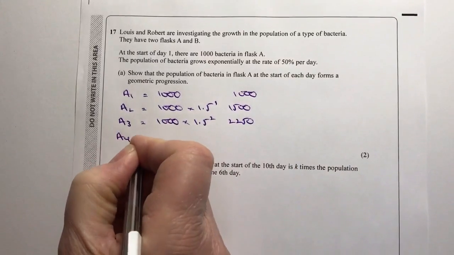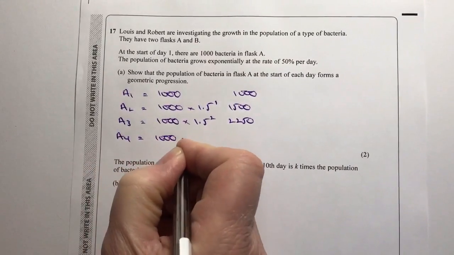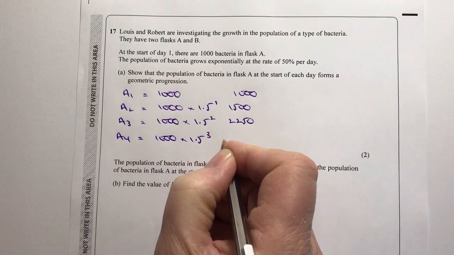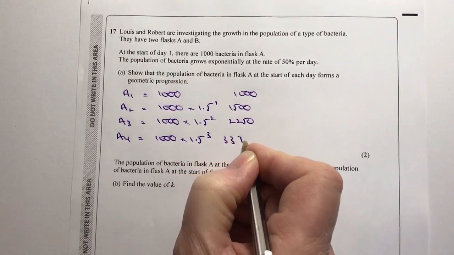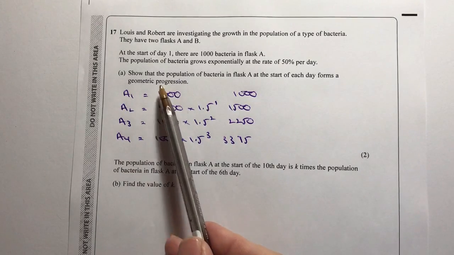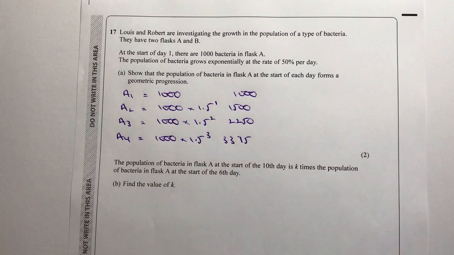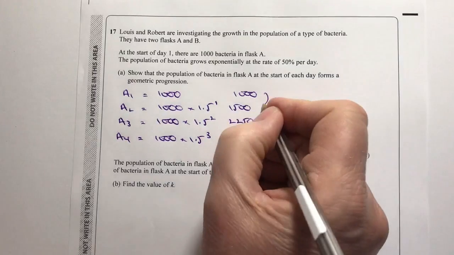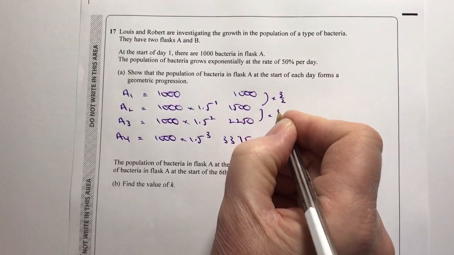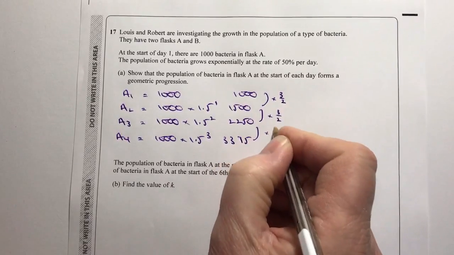Day 4 is going to be 1,000 times 1.5 to the power of 3, and that's going to be 3,375. And actually, if you work through all of this, what you'll be able to see is that you have got a geometric progression because each one is multiplied by 3 over 2. So that's times 3 over 2 times 3 over 2 times 3 over 2.